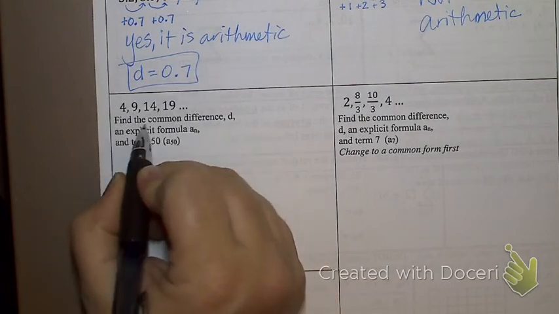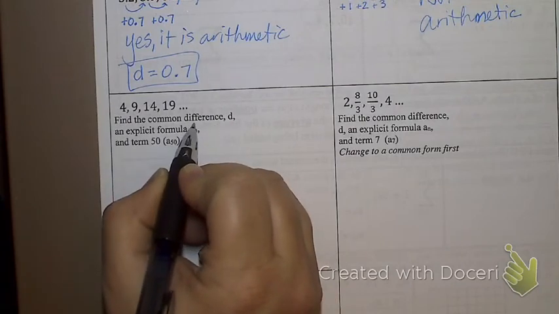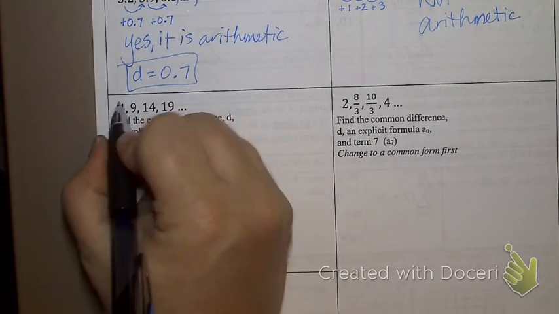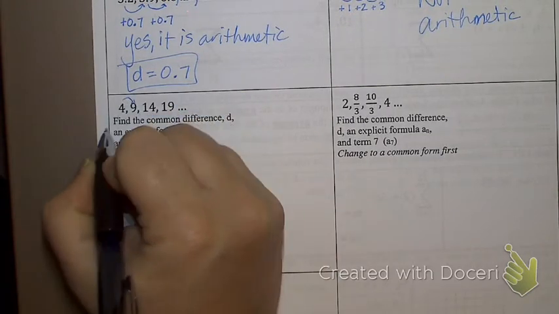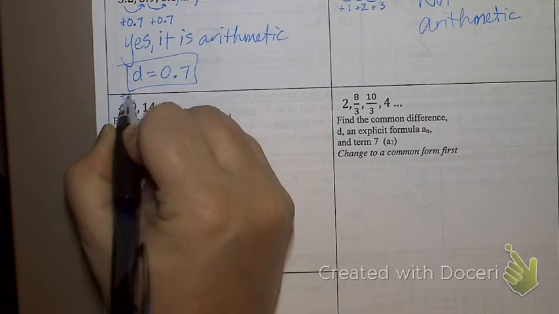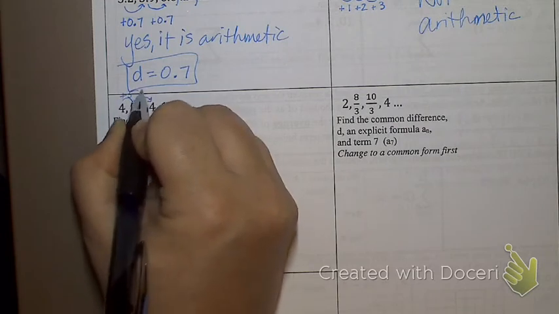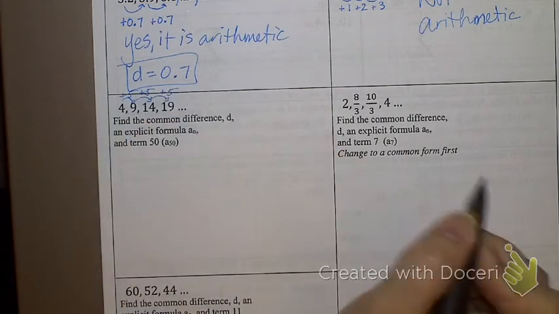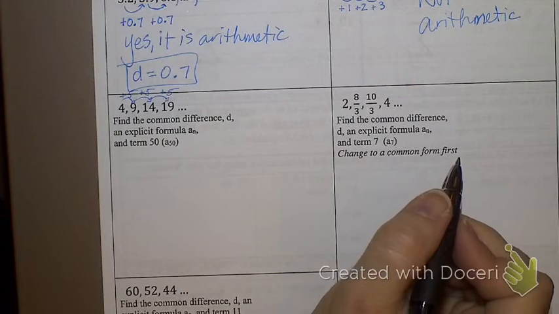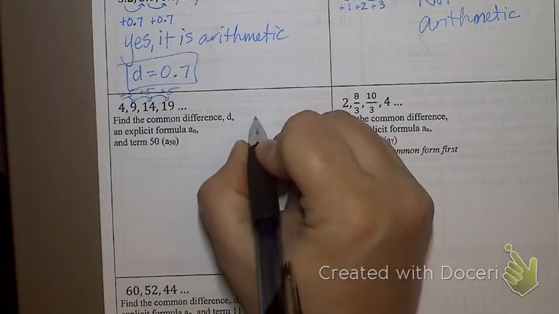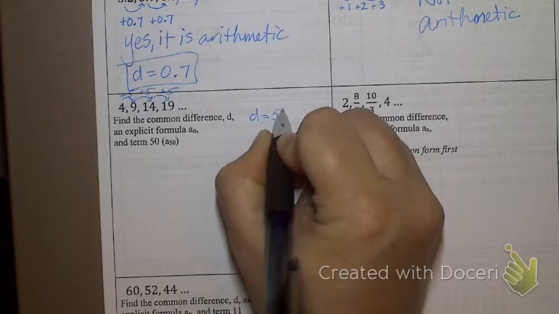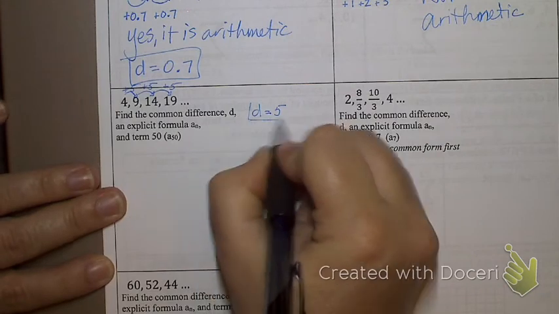It first says find the common difference d. So I am assuming that it's arithmetic if they're telling me to find the d value, because if it's not arithmetic, it doesn't have a d value. So let's verify, but to get from 4 to 9, what would you do? You would add 5. From 9 to 14, you would add 5. From 14 to 19, you would add 5. Does that seem arithmetic to you? Sure does. And what would my common difference d be? It would be 5, because that's what you're adding each time. So I got that answer.